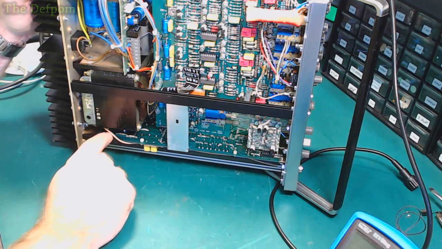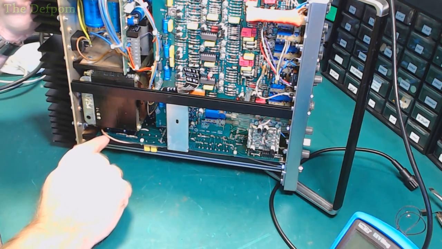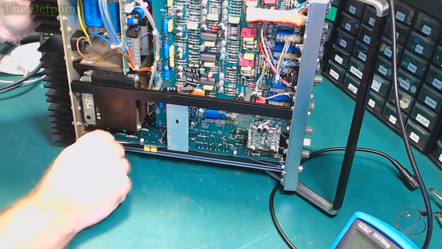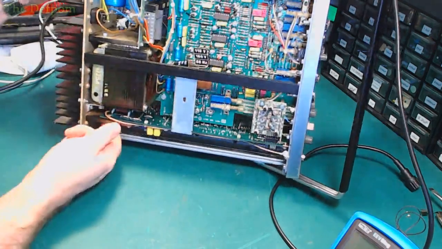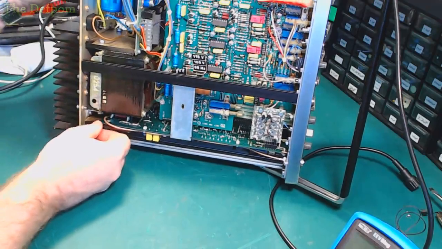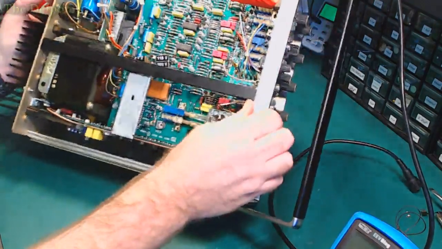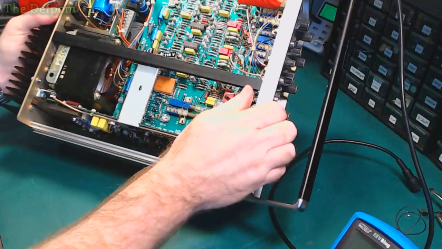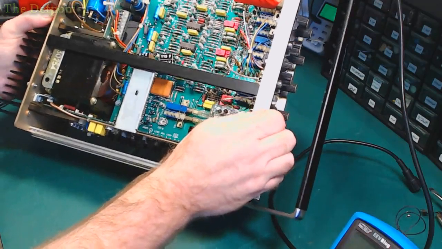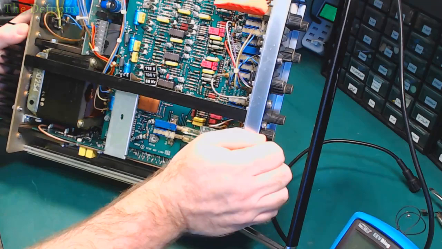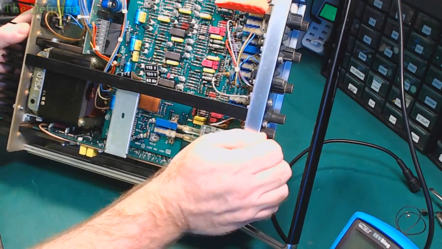So it looks like there's a screw missing there. There's a stud there, a threaded stud, nothing in it. There's a screw missing. What if that matters? It might matter.